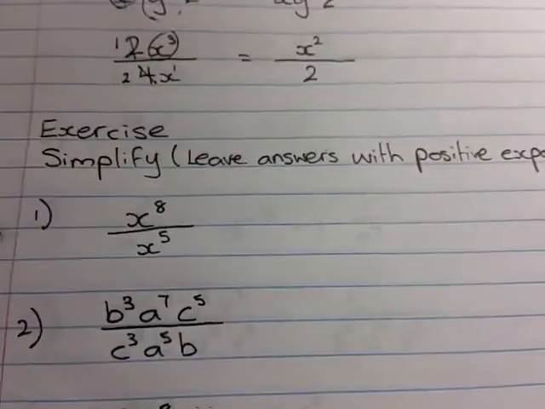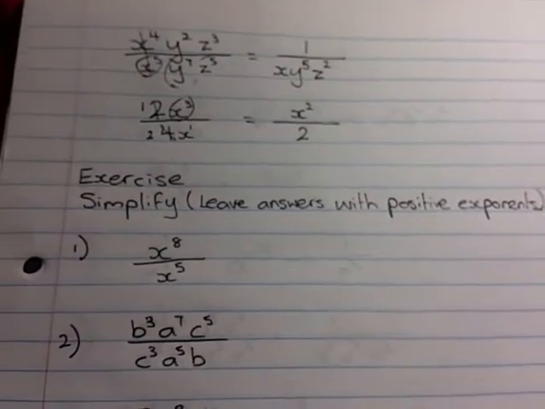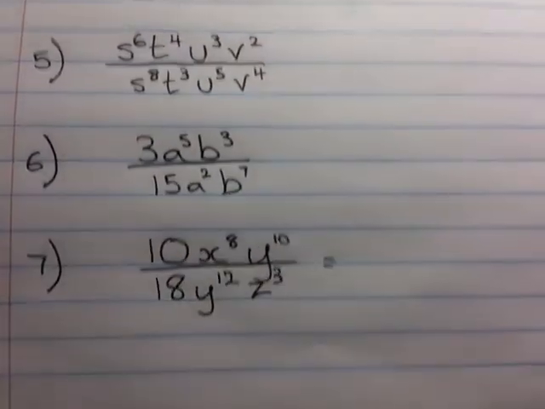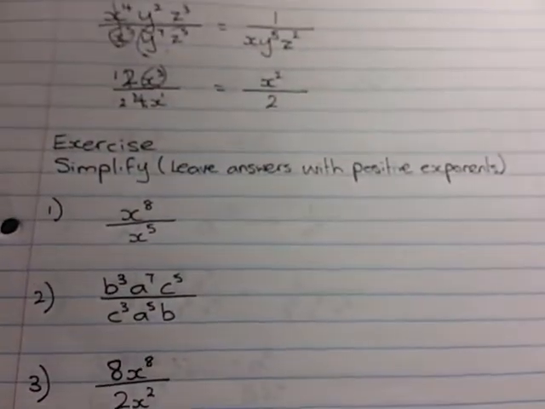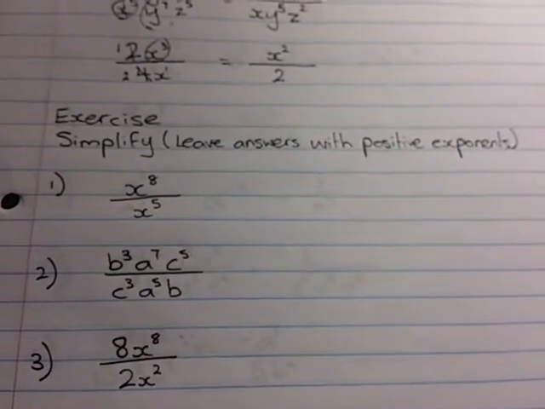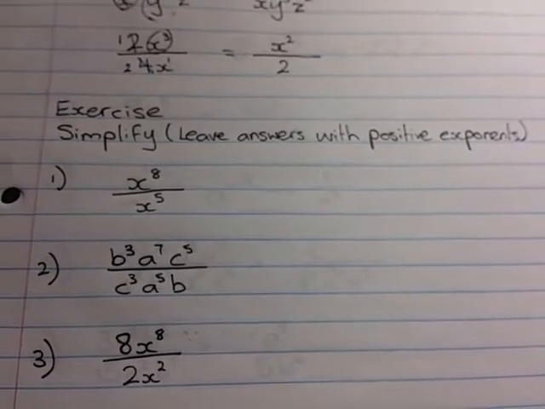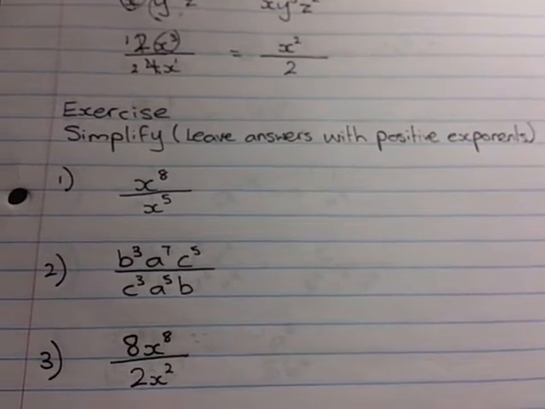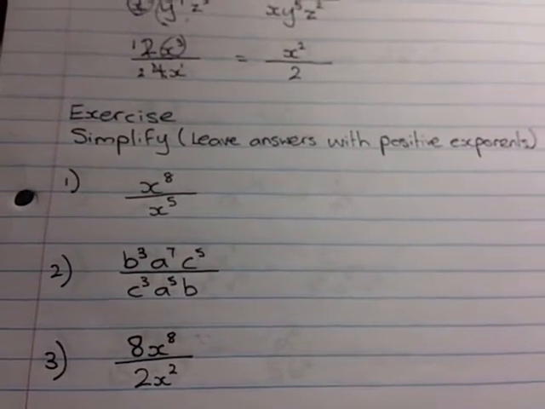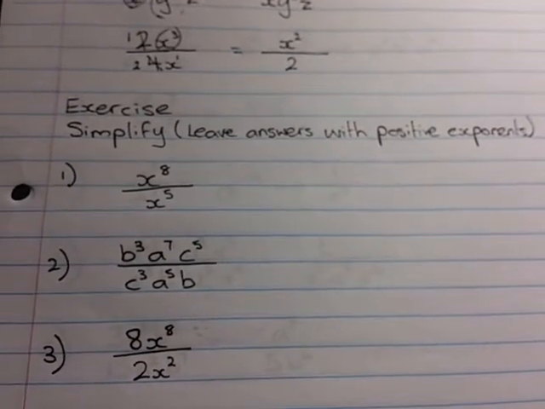So here I have laid out for you a small exercise consisting of 7 questions. The instruction is: simplify and leave your answers with positive exponents. I'm going to scroll down so you get a good look at each one, and then if you wish to do this by yourself, I will give you the signal to pause the video.